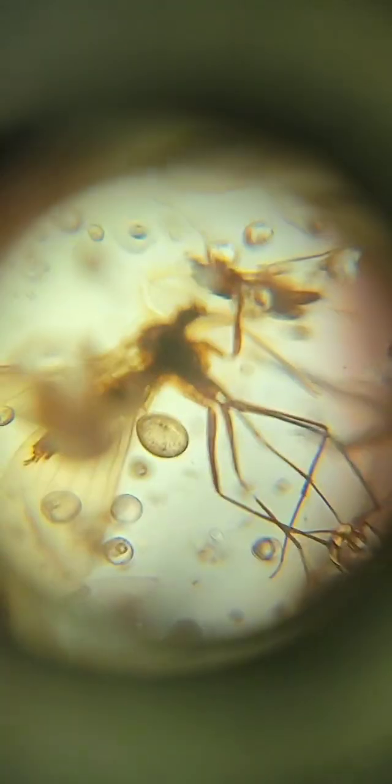Really light for Myanmar, but Myanmar does have nice light insects. Nice light colored amber. It does. Are these enhydros moving? I don't think they're moving.